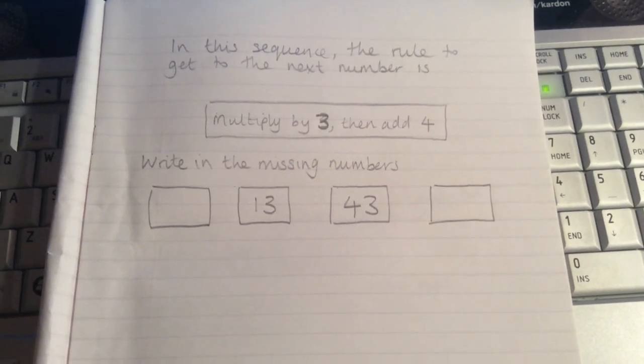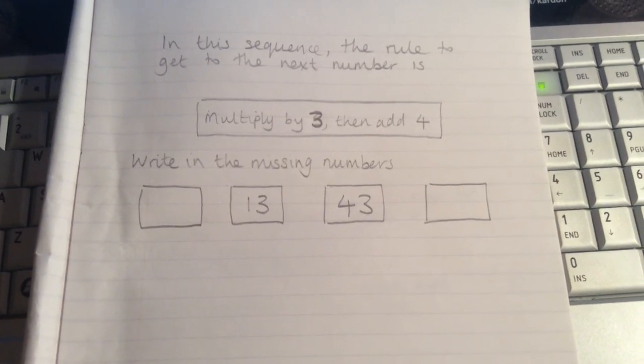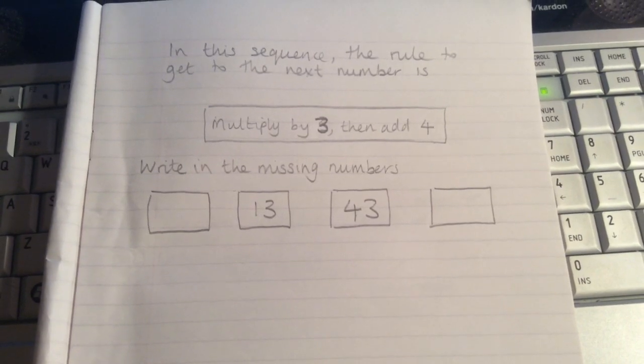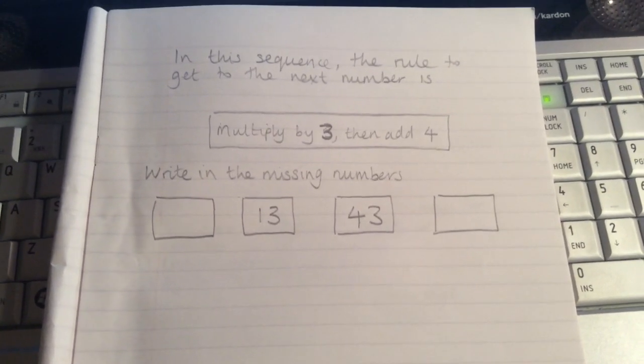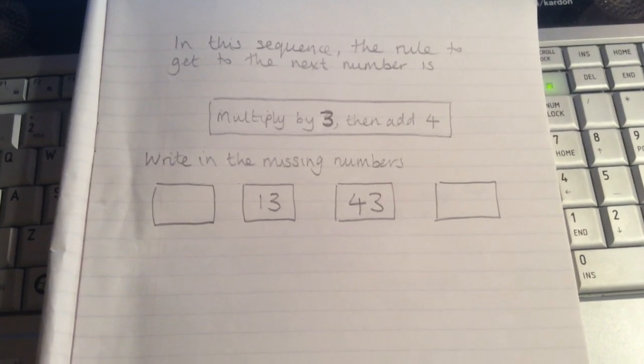Okay, so this is a question which is similar to one of the ones in paper 2. Let's have a read of it to start with. In this sequence, the rule to get the next number is multiply by 3, then add 4. Write in the missing numbers.